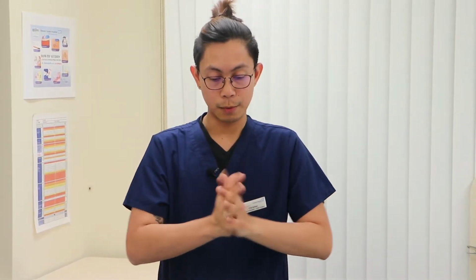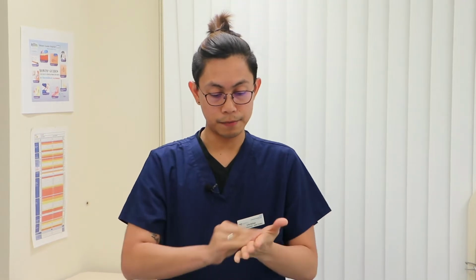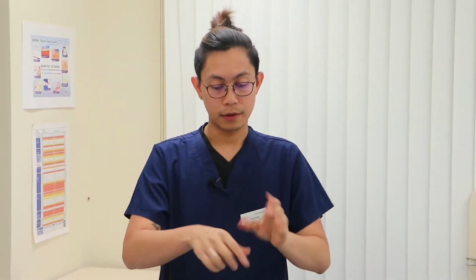Back of my fingers with my fingers interlocked. Rotational rubbing of the tips of my fingers against my palm. Vice versa. Rotational rubbing of the thumbs and wrists. Once my hands are dry, I can now approach my patient in a calm and professional manner.